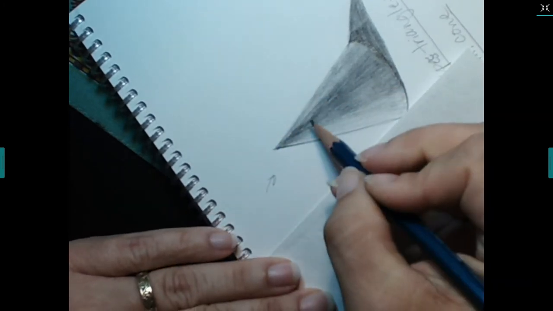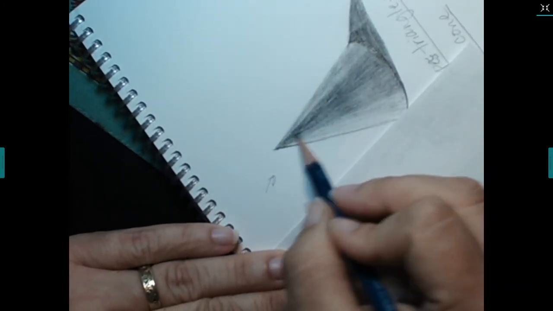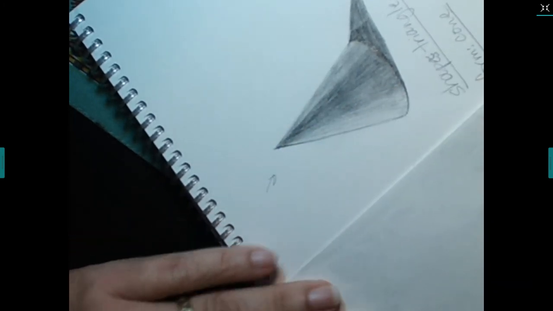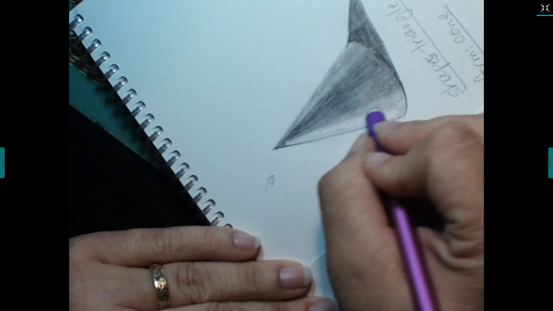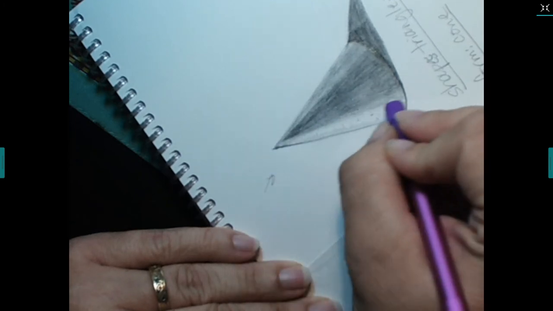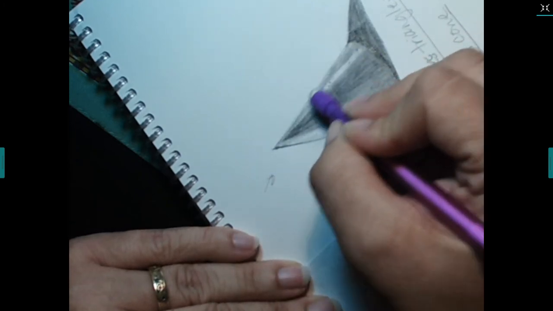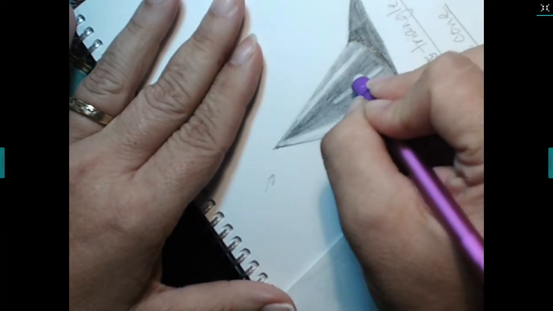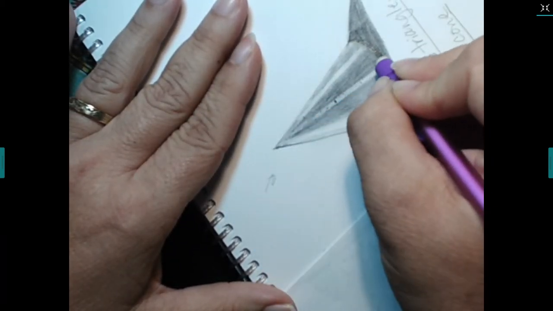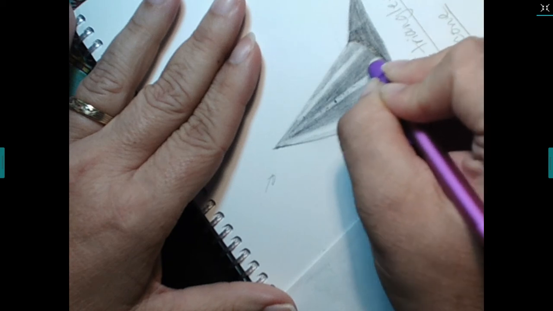Smudge it with my fingertip. You notice places where it's uneven. And you can go in with your eraser. Now I have a smaller one on the end of my mechanical pencil. So you can go in and pick out some areas to give a feeling of shine. If you have a shiny surface, then you might have a shiny reflection over here somewhere.